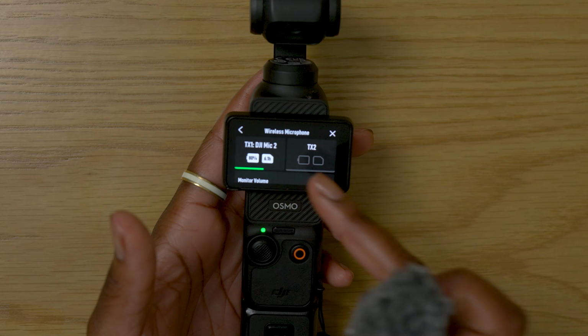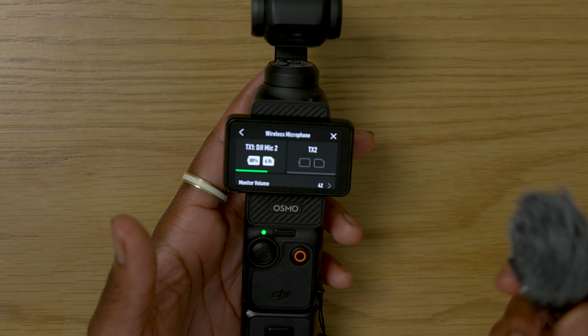One other thing to note too is that you can actually connect 2 different microphones to it as well. That can be really helpful if you're someone who's maybe trying to interview a friend, or it's you and a friend vlogging together, something like that.